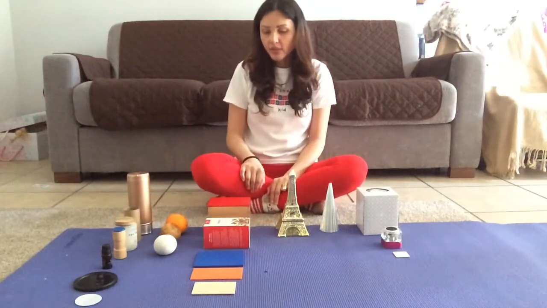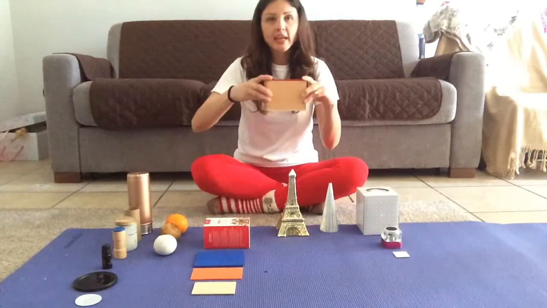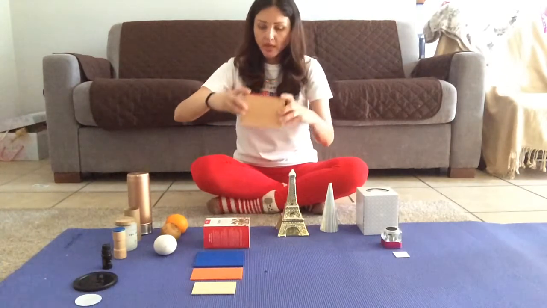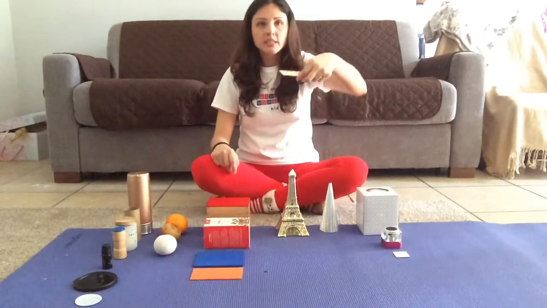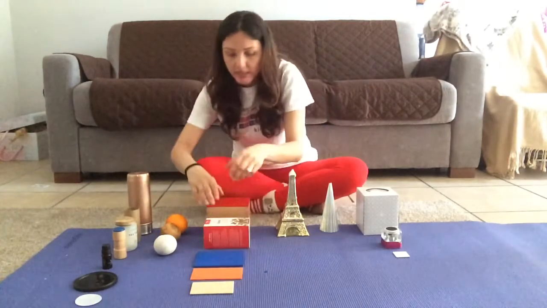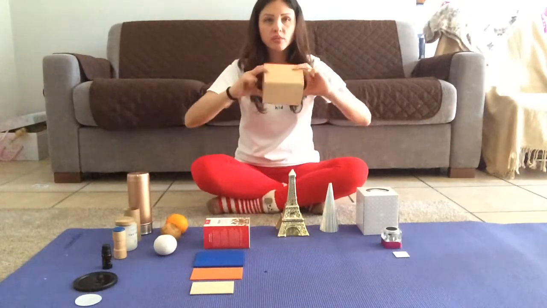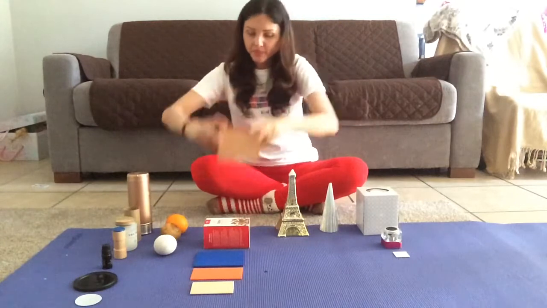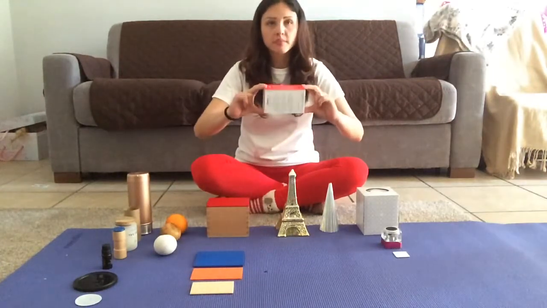Our next three-dimensional shape is the rectangle prism. Now it looks just like the rectangle, but it's not flat. So this is a rectangle prism. Just like a box, a rectangle prism. This is also a rectangle prism.